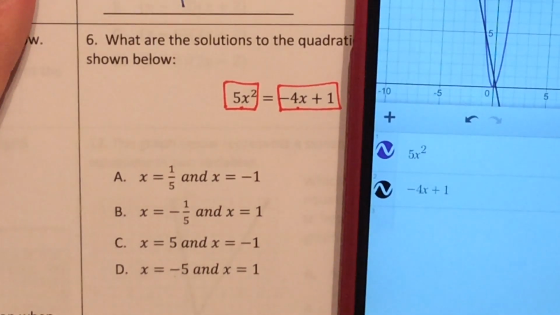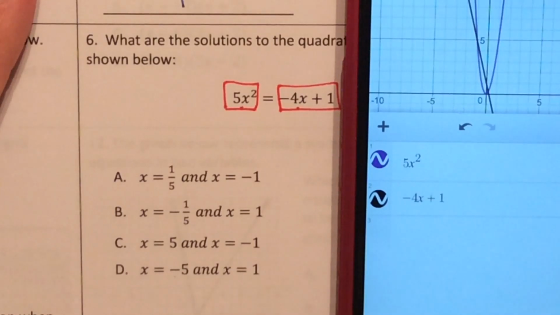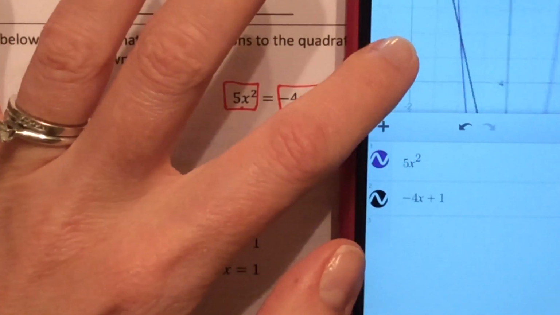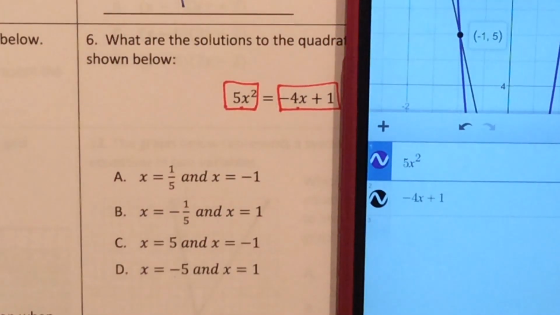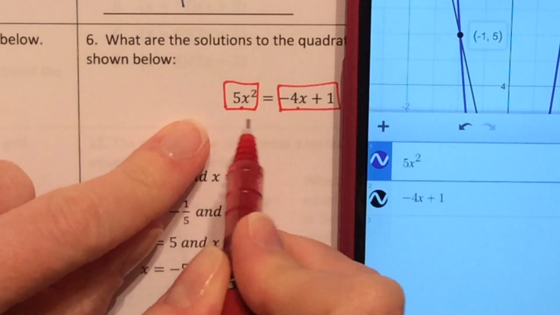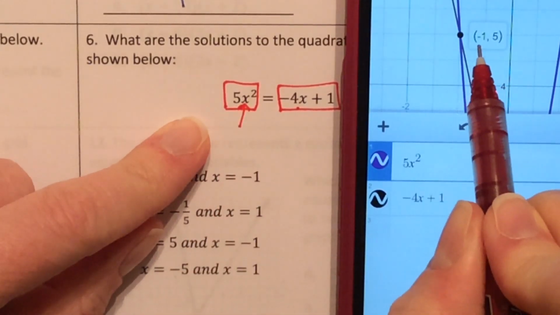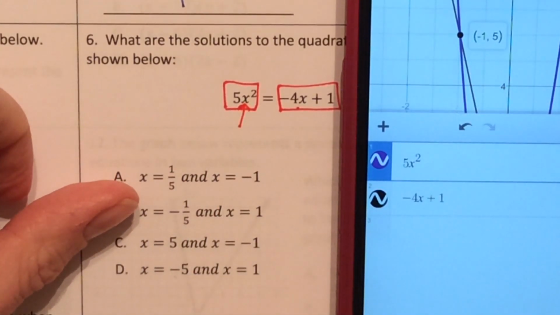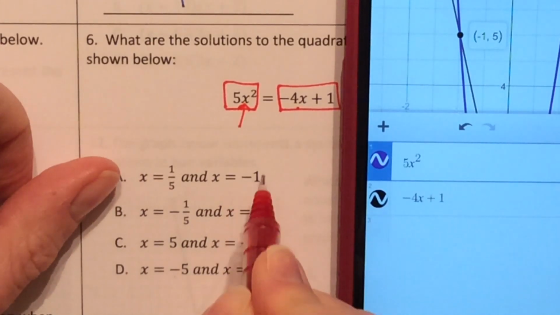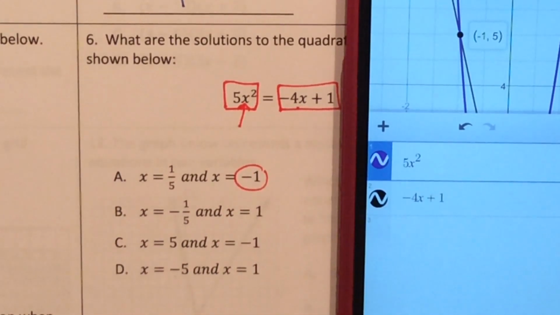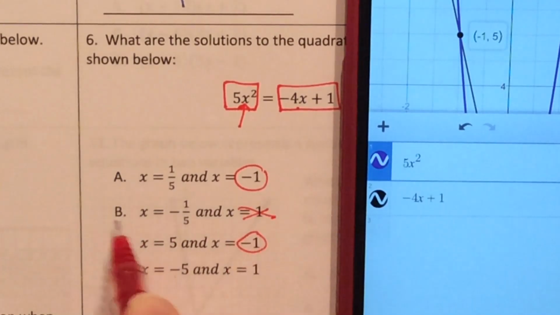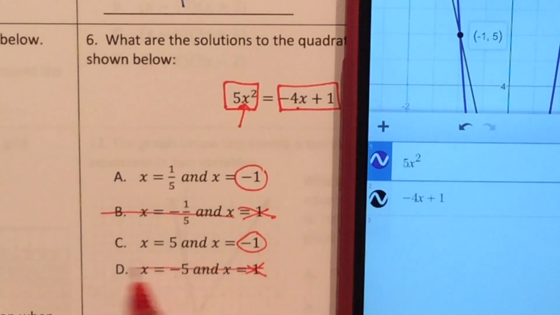So I type them in, and you can see that they cross here and up here. So I'm going to zoom in a little bit so that we can see that point a little bit better, and I'm going to tap, and it labels it for me. So again, the question is asking for your x, so we're looking for the x value, so it's -1. And so here's a -1. And I'm going to keep looking at my other answer choices. Here's a -1. That's not a negative. And that's not a negative.